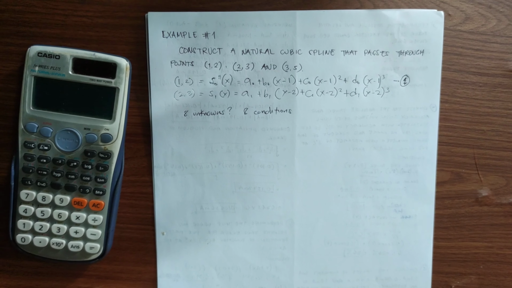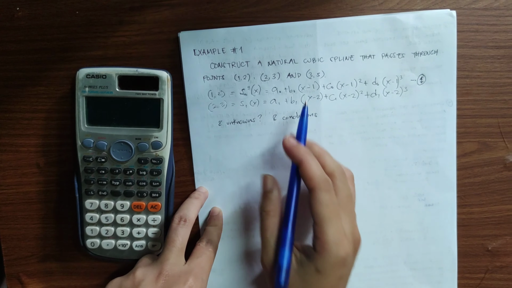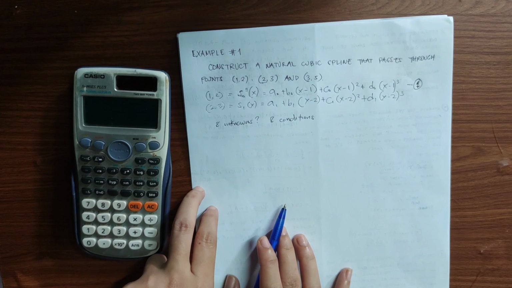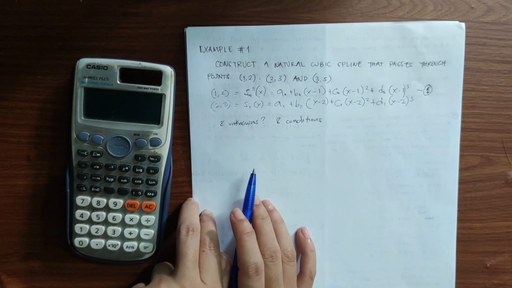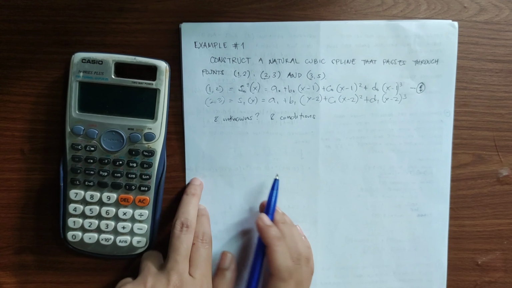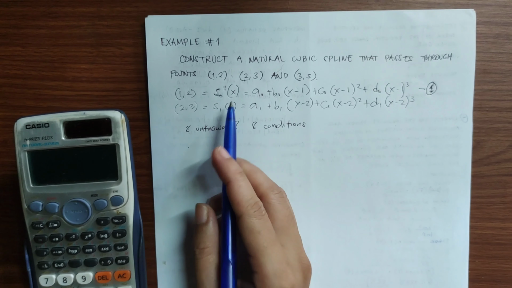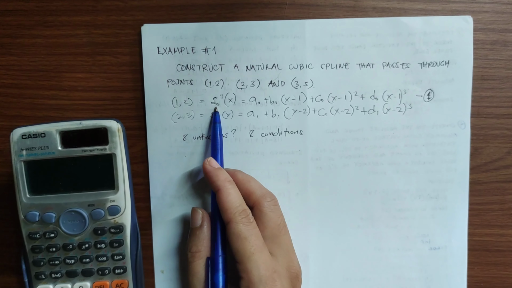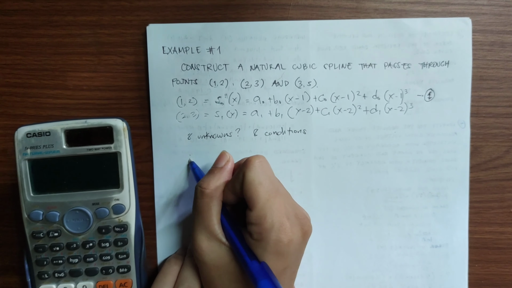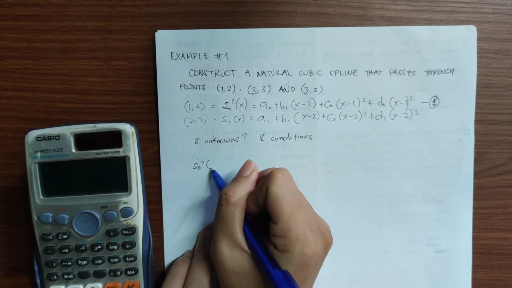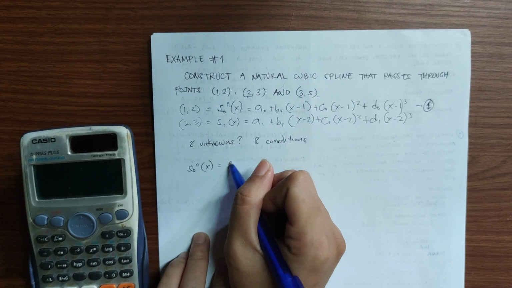So, let's start. Dapat na condition is makuha natin na the spline must agree with the data at the nodes. So, ang S sub 0 of x is equal sa f of x.